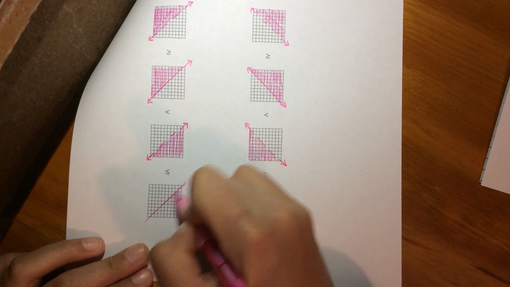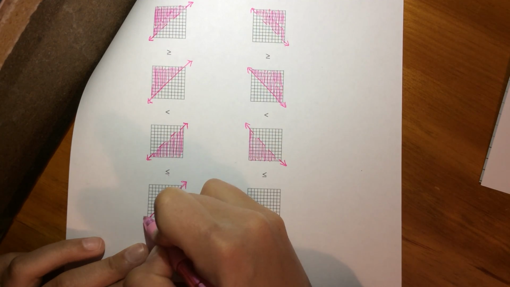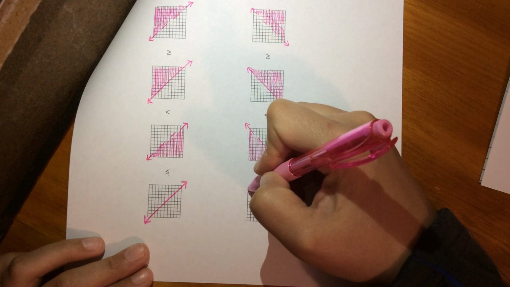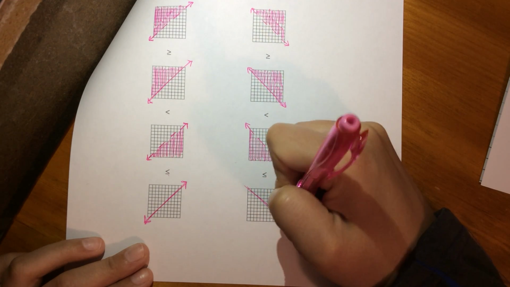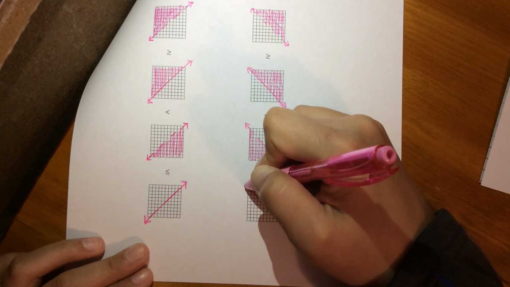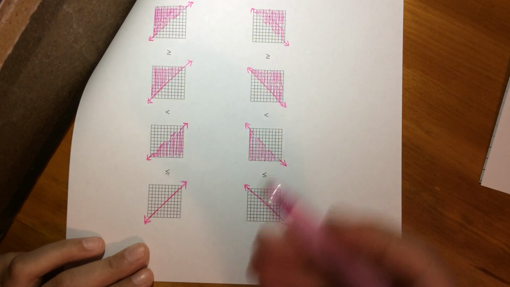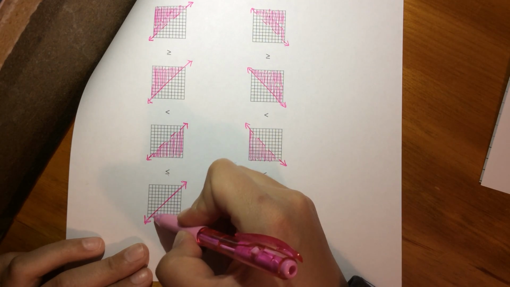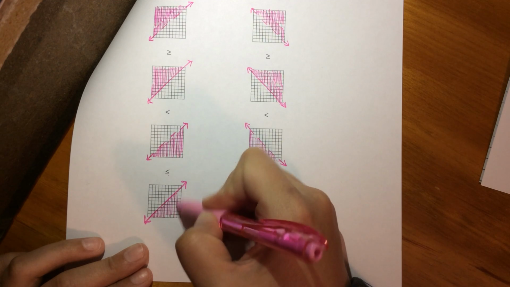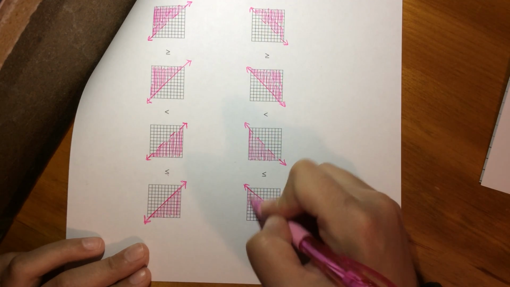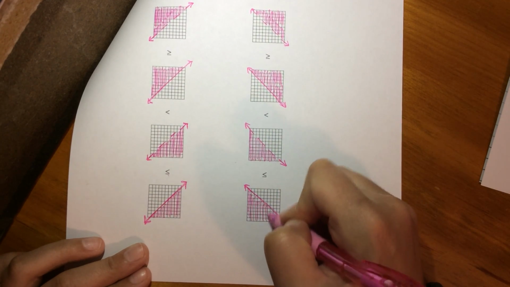So instead of a dashed line, it's going to be a solid line. So I have a solid line here, solid line there, and I went below both of these lines. I went below this line because it's less than or equal to, and I went below this line because it's less than or equal to.